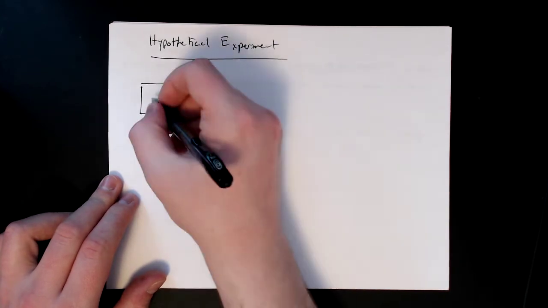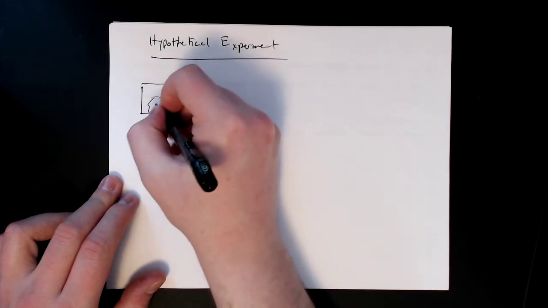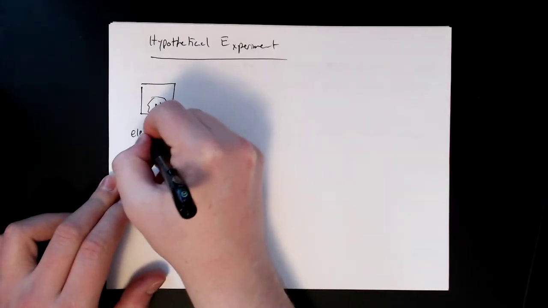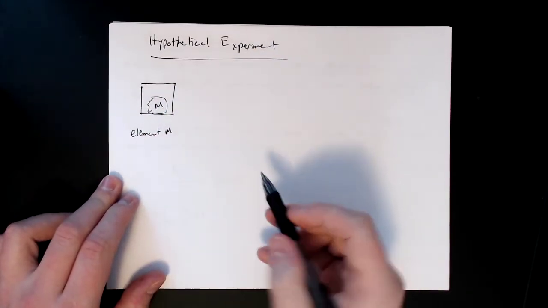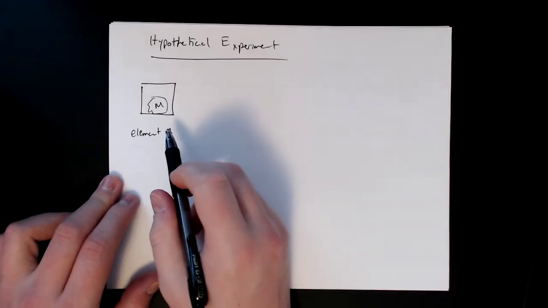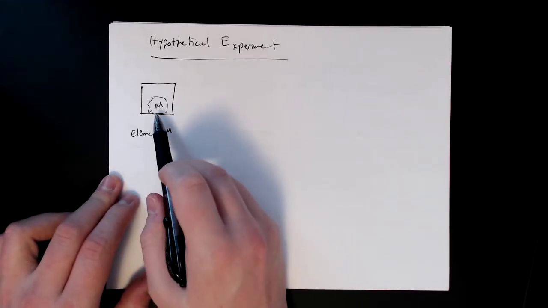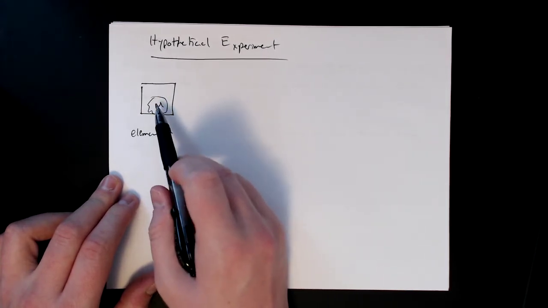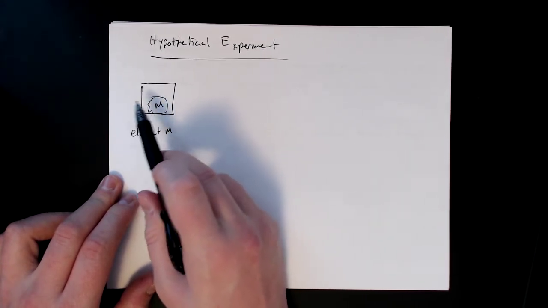And we place our material, and this is an element M. Just random, whatever it is. So we have a chunk of this metal or this element M, so it's a solid, in this tube where there's nothing else. There's no air, nothing.